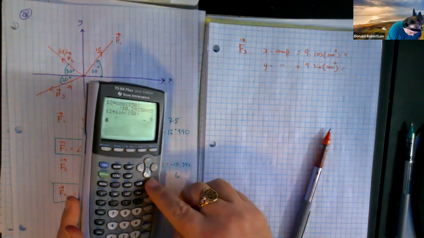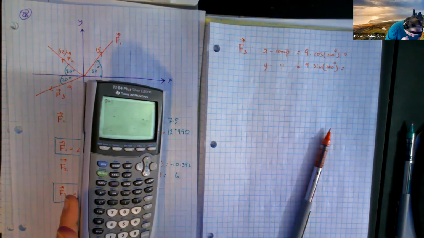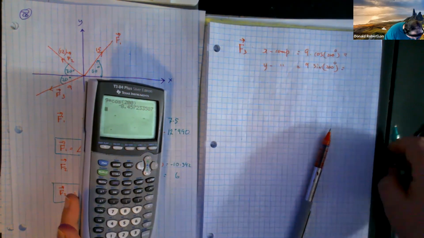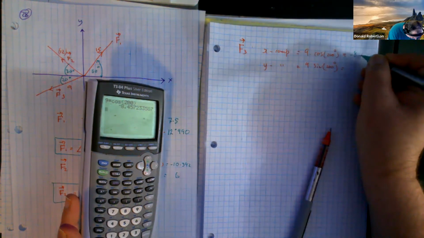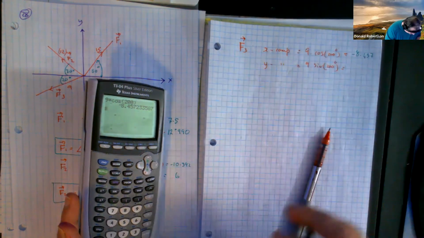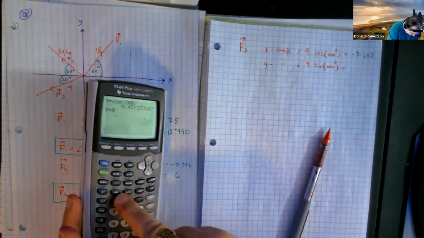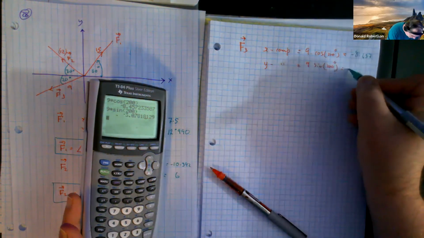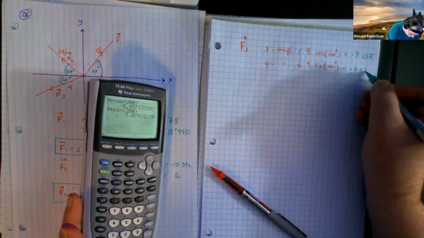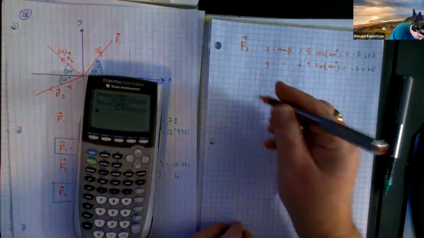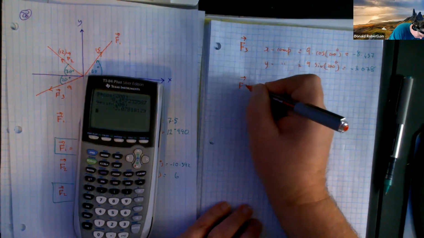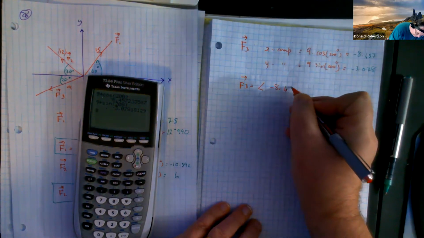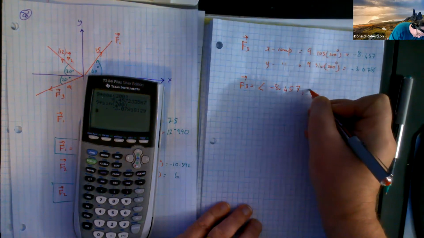Over here, 9 times cosine of 200, negative 8.457, and 9 times sine of 200 is negative 3.078. We're almost done.